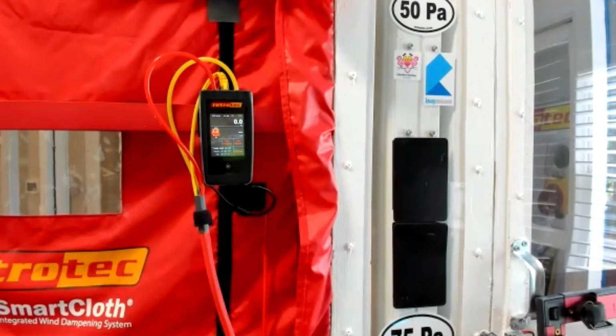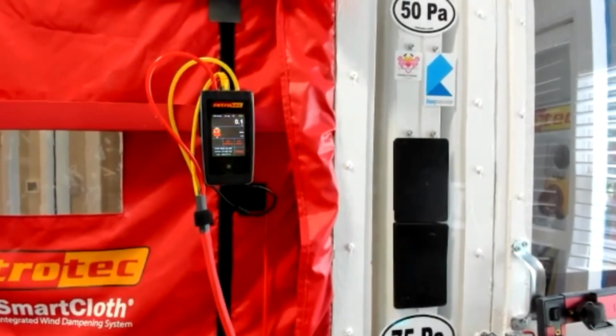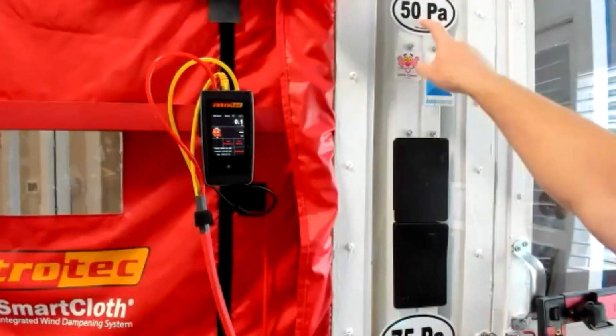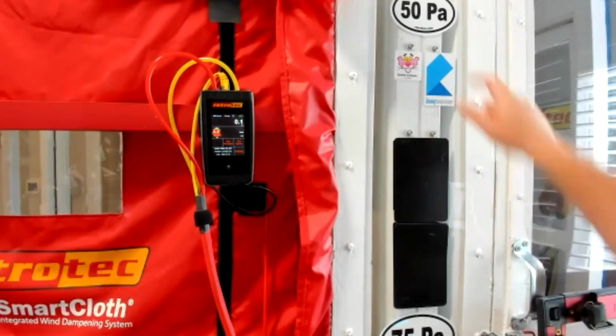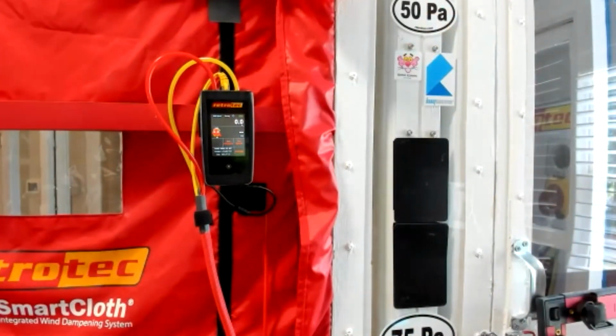Oh, and you guys might be a little confused here. You see my 50 Pascal decal. There's a 75 one also. 75 is for commercial buildings. 50 is for residential. We test all commercial buildings to a higher pressure just to fight stack effect and things like that. And then 50 for residential. And if you're doing duct tests with the duct tester, it's 25. Those are really the three target pressures that we use in this industry for airtightness tests.